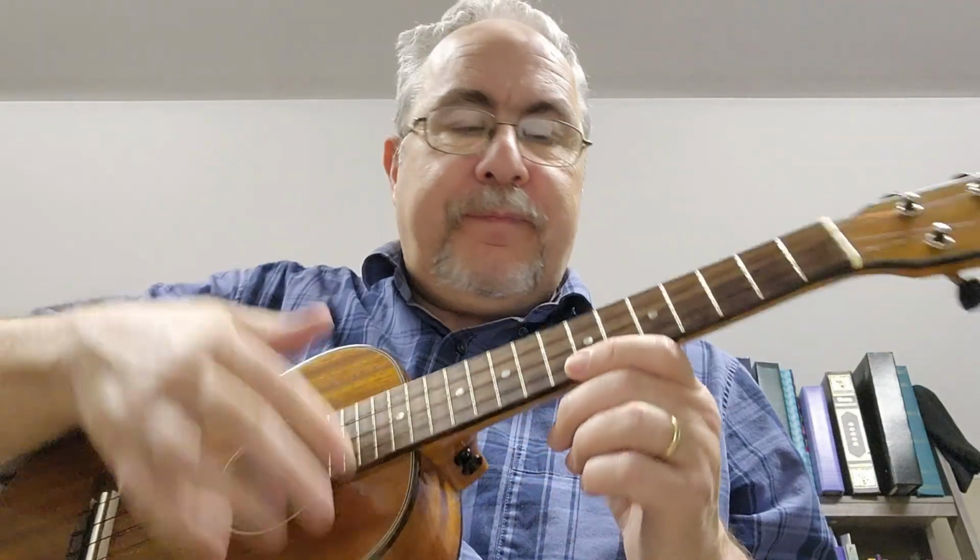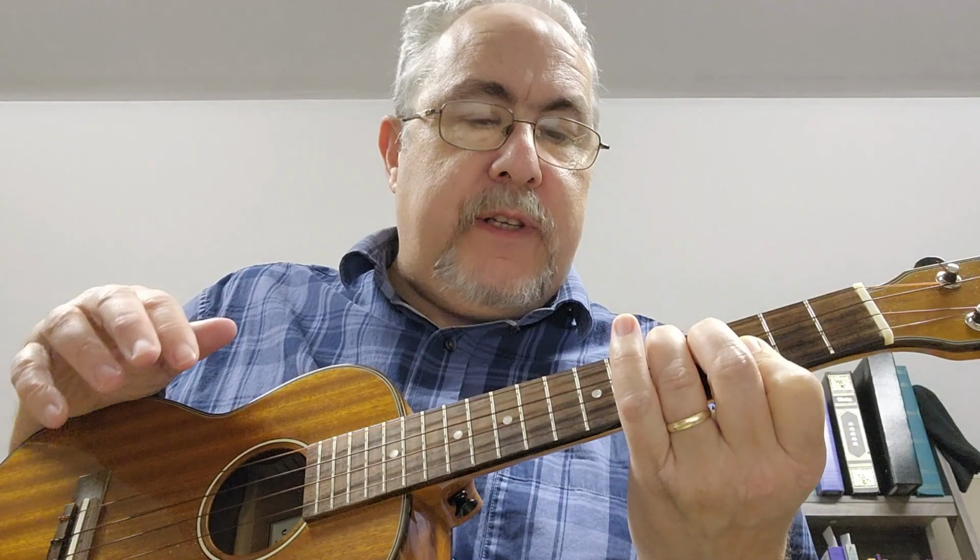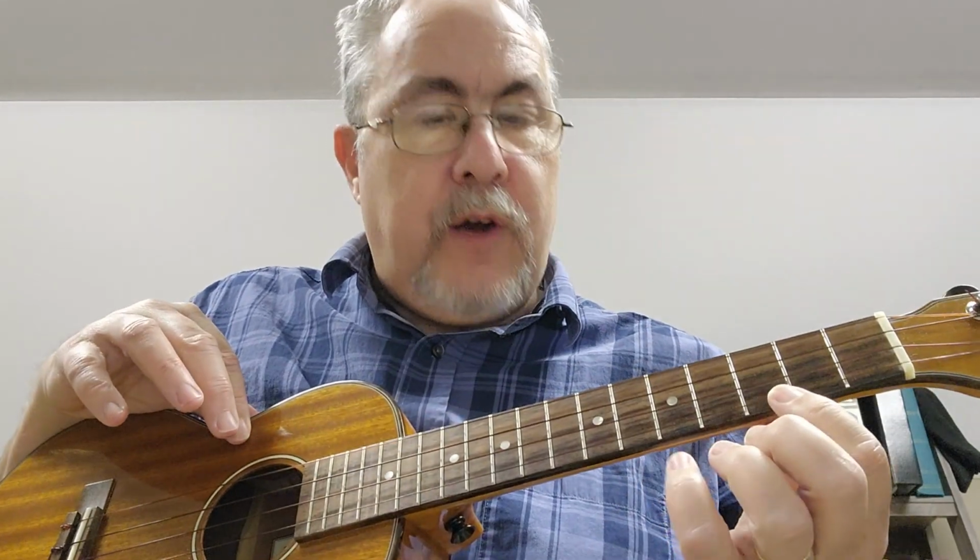There's another reason. Let's go back to that C major bar chord. The note on the 1st string is a C. The note on the 4th string is a C. In fact, because I have a high G, it's literally the same note. If you have a low G, it'll be an octave lower, but still a C. So 1st string and 4th string.